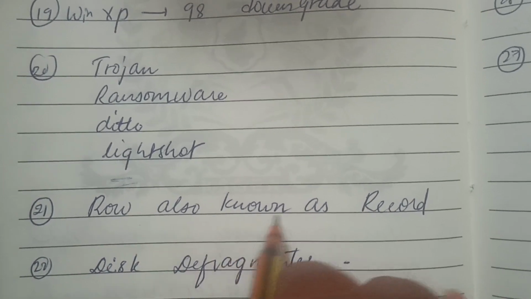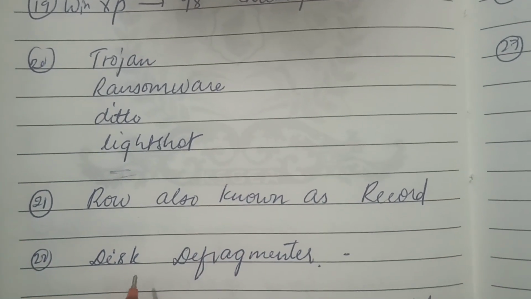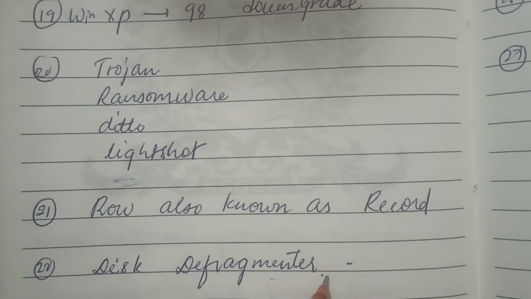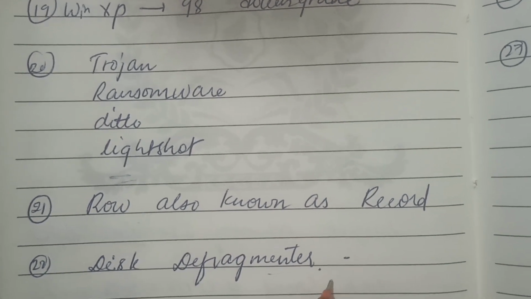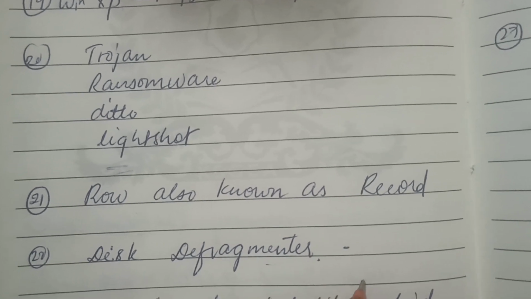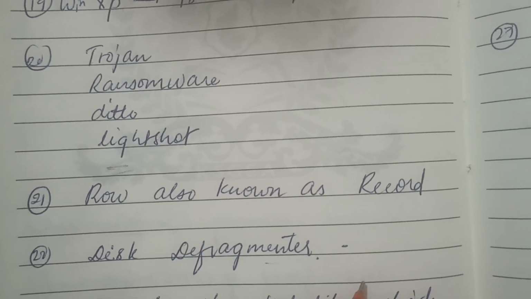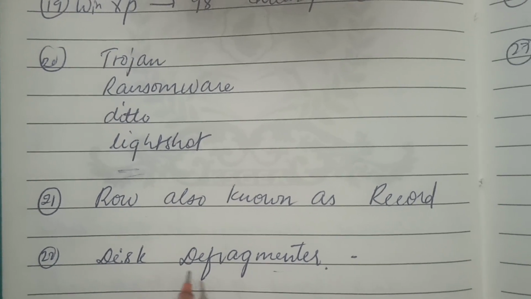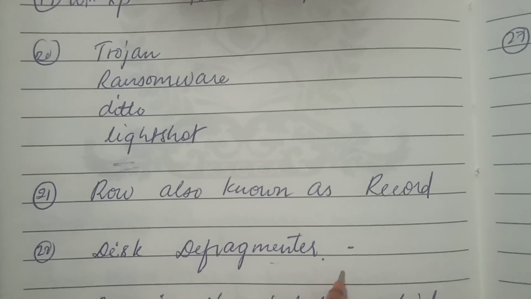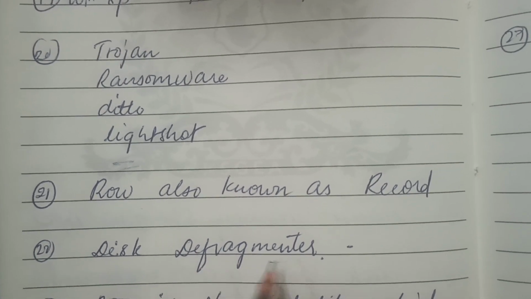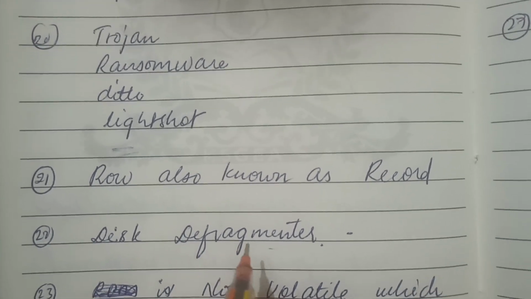Then row is also known as record. And one more I marked was defragmenter, because the question mentioned that the speed of the system is improved, and also tracks and sectors. So I marked disk defragmenter. I don't know whether it is formatting or defragmentation, but I marked disk defragmenter.